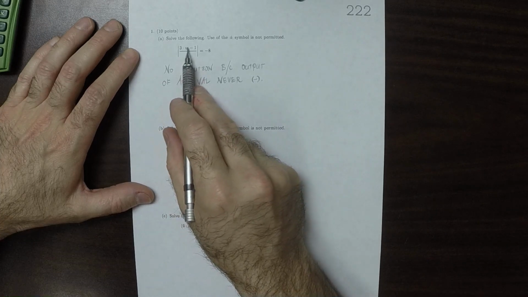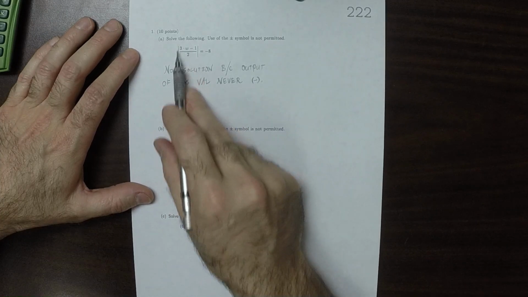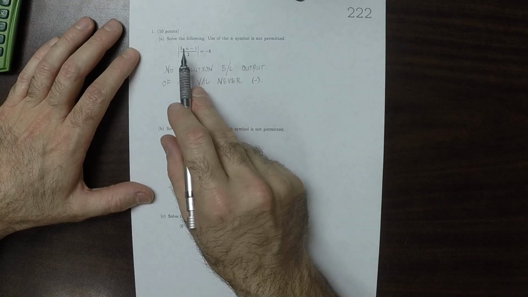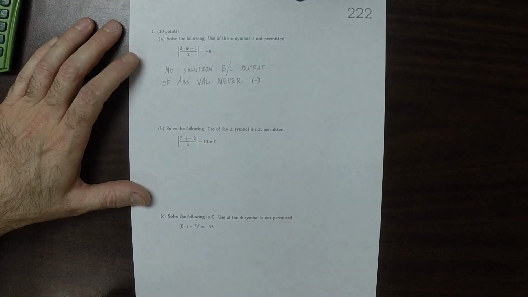So there's no W you can provide and then evaluate that and compute absolute value that will give you an answer of -8.